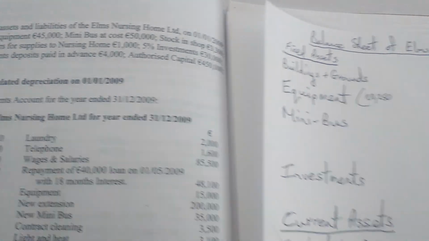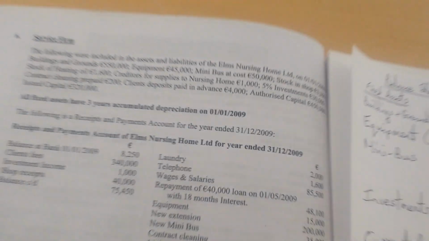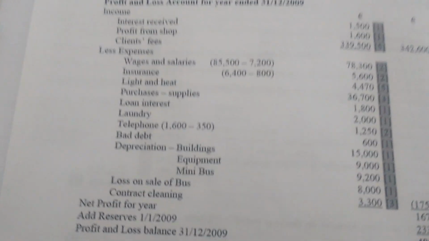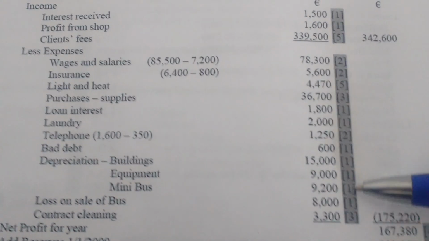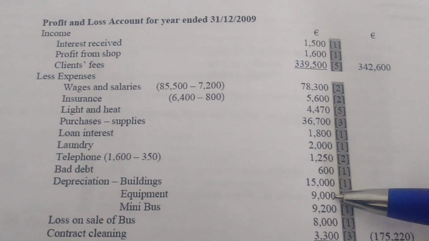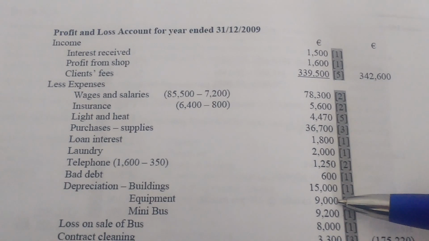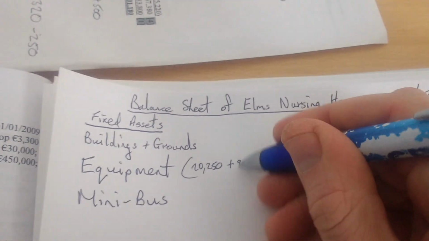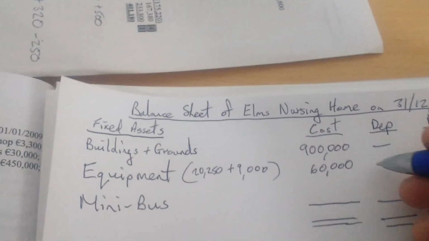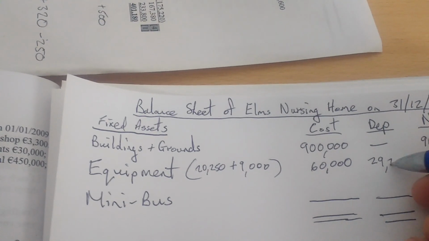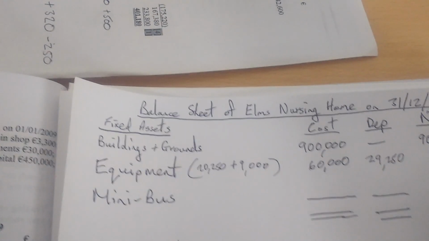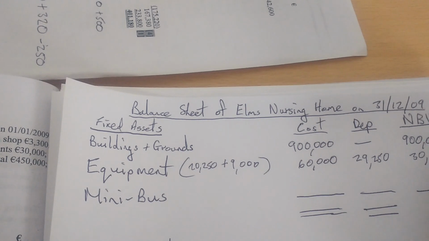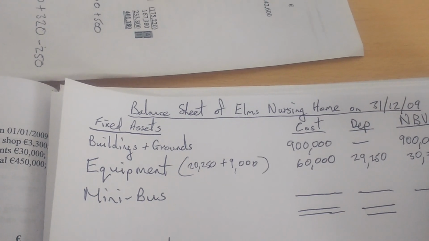So that was up until the start of the year, and then we further depreciated equipment during the year. So if I go and check my profit and loss account, I see that depreciation on equipment during the year was 9,000 here. So we add that to whatever we had at the start of the year, and we'll have our total depreciation at the end of the year. So plus 9,000 gives me 29,250, and subtract that from the 60 gives me the 3750.